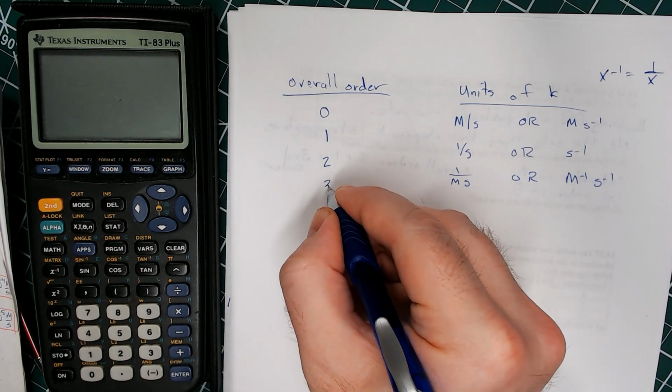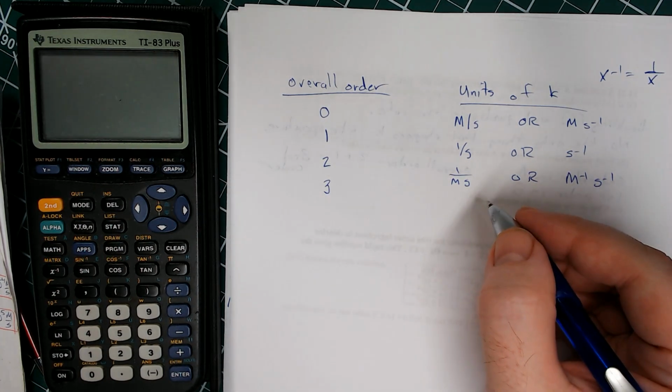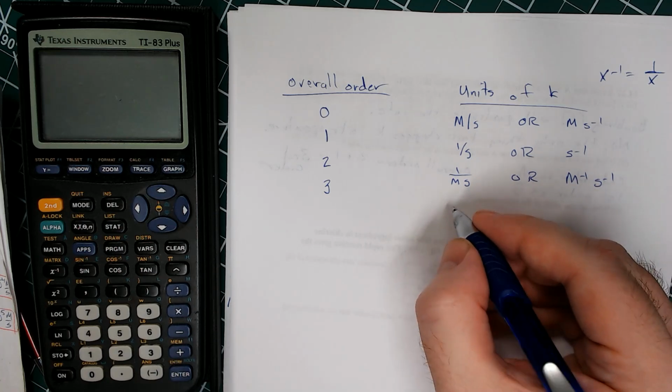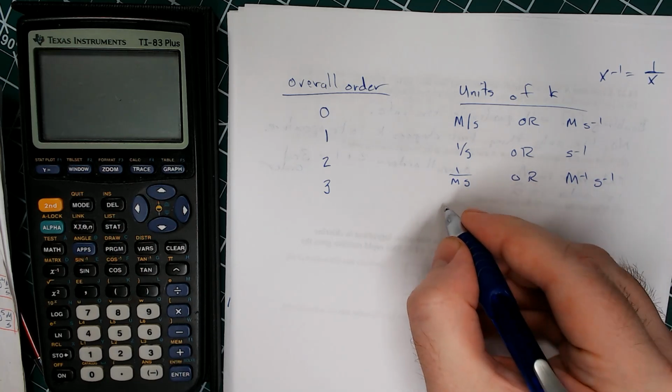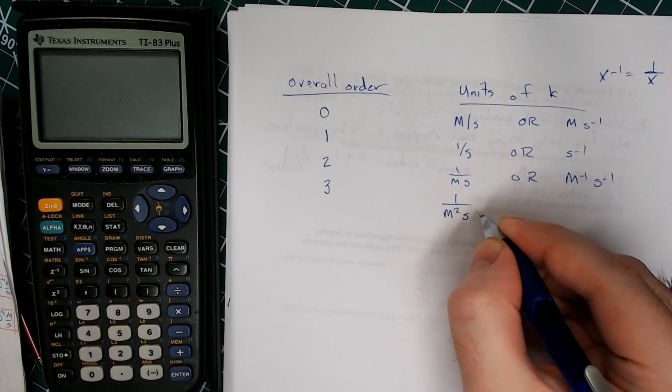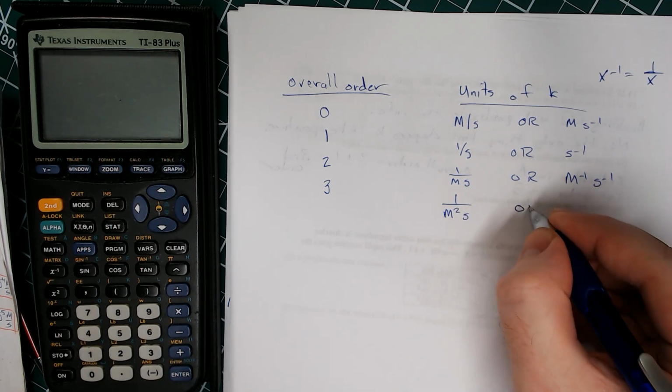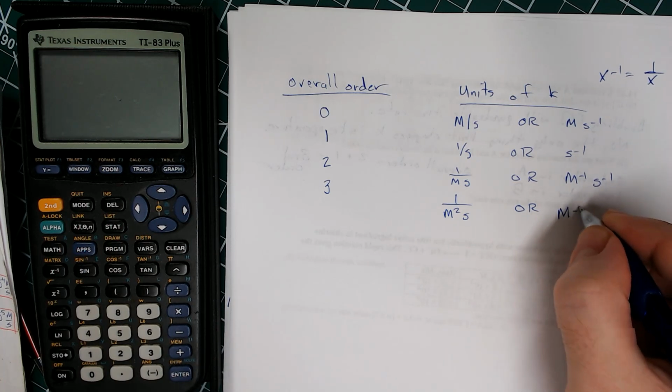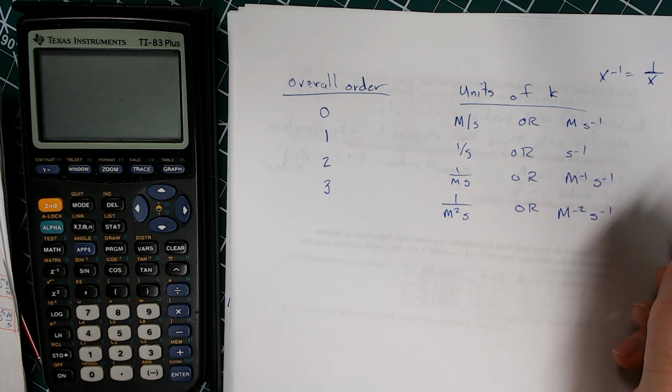If it is third order overall, and this is the one for this particular problem, we'll have 1 over molar squared and seconds, or we can write that as molar to the minus 2 seconds to the minus 1.